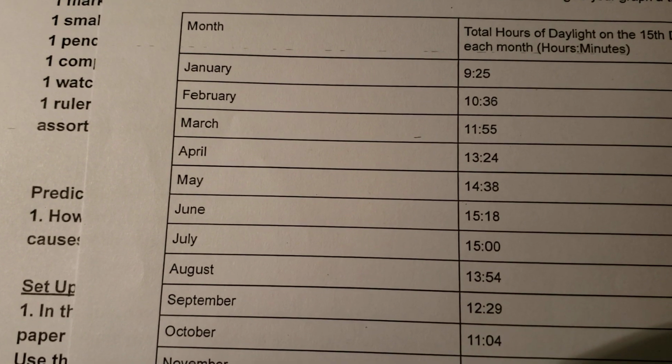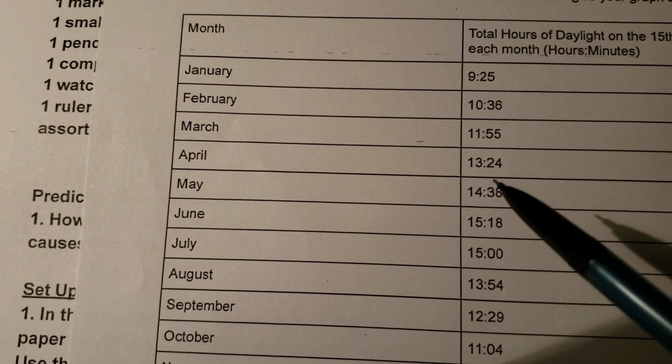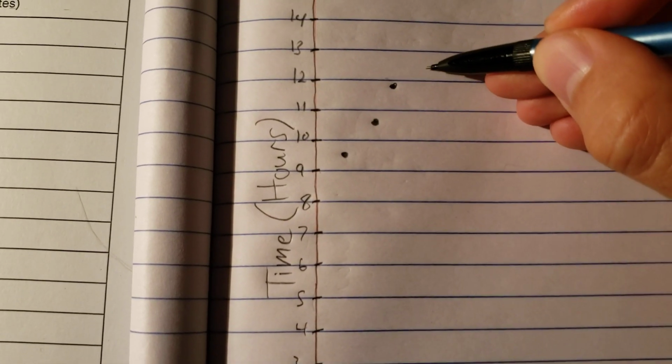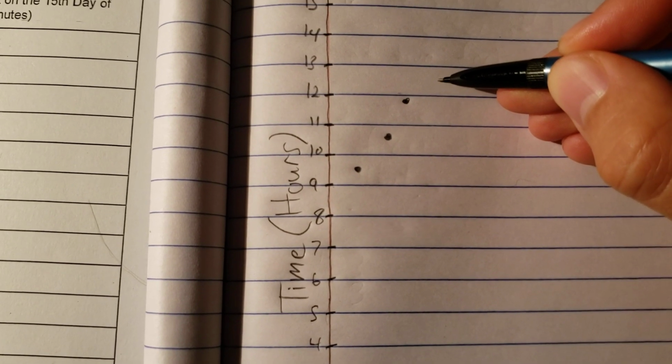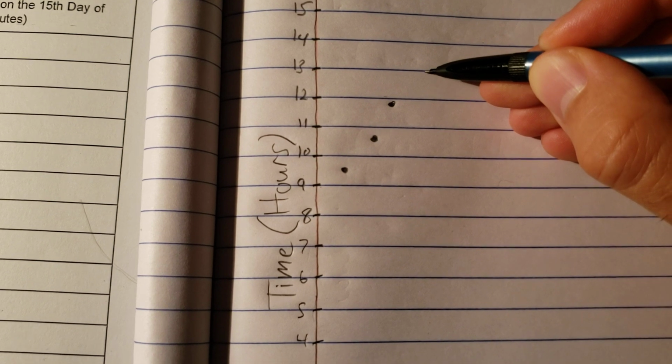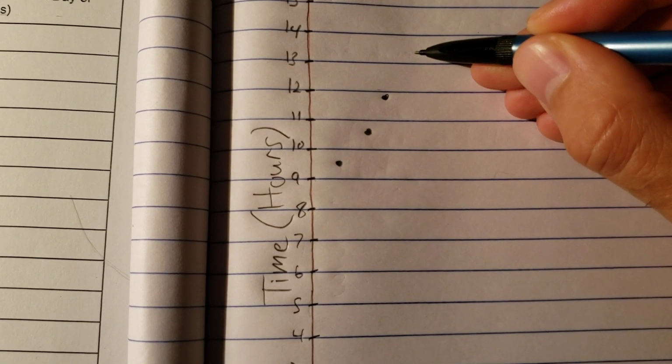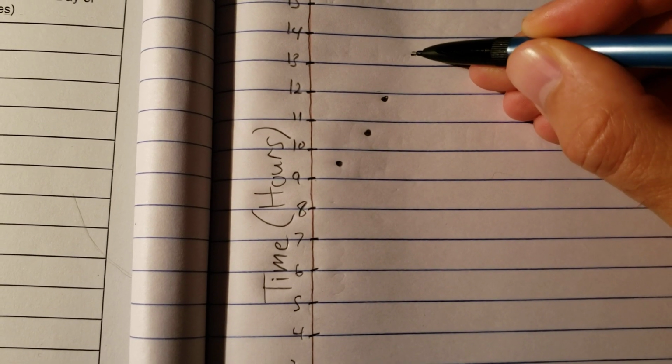April: 13 hours, 24 minutes. So we'll go over to April and all the way up to 13 hours. And then 24 minutes is right below halfway. We'll draw our dot right there.